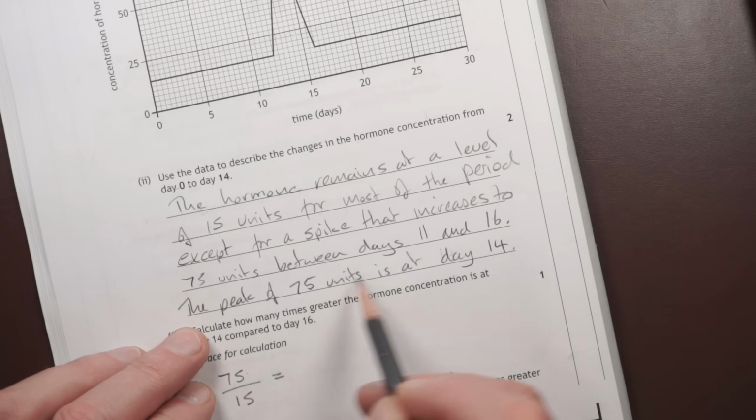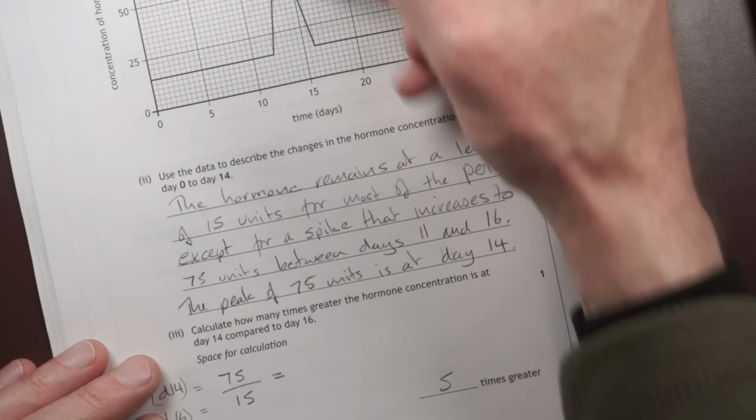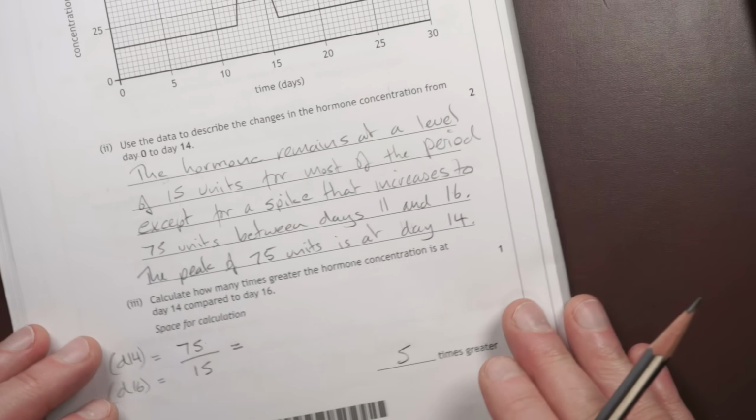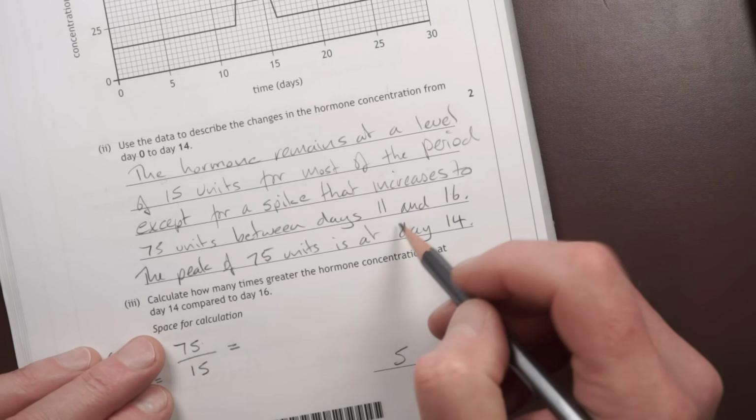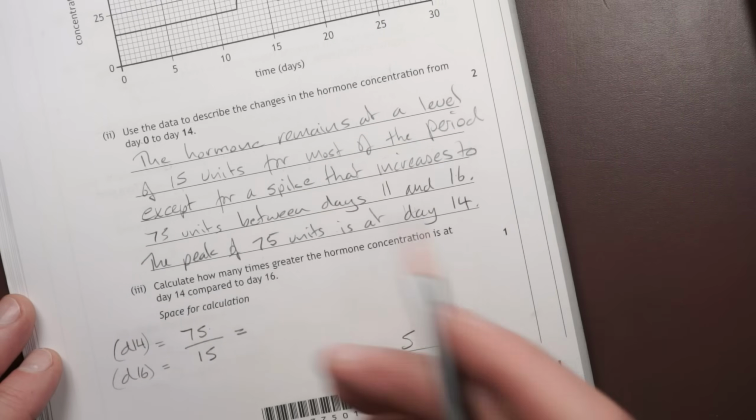The peak of 75 units is at day 14. So I think I've got it covered. I should get the marks for that. That's 2 marks. And I probably have covered more than we need to. But anyway, there you go.